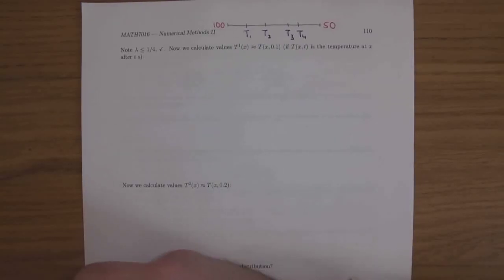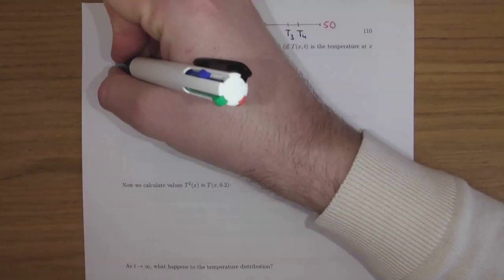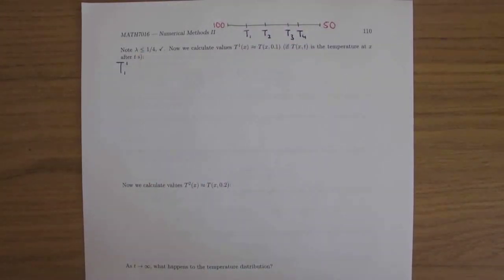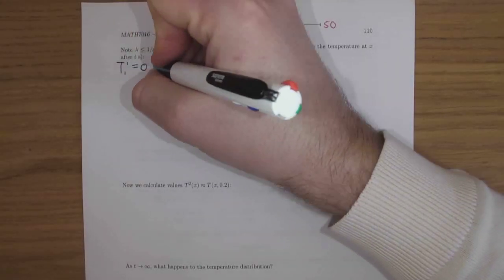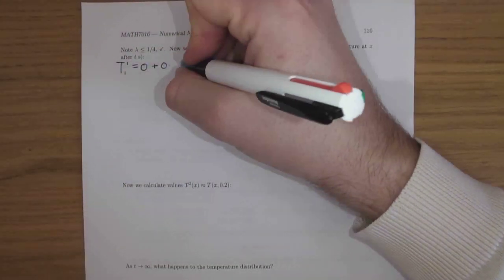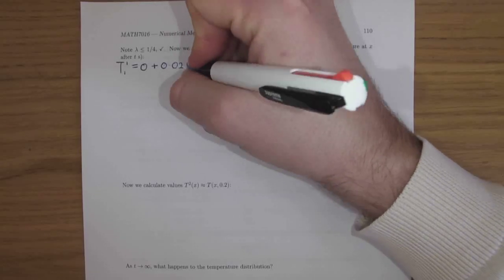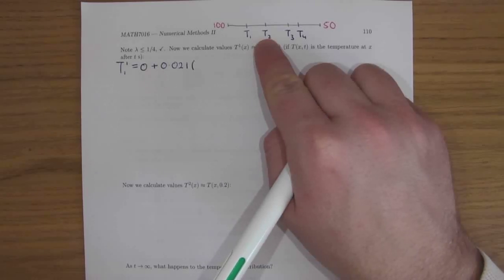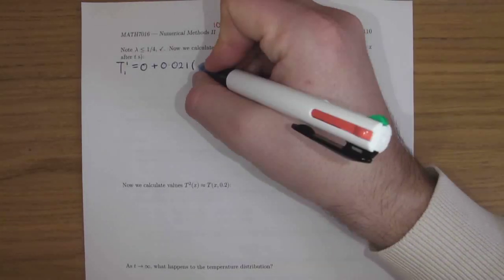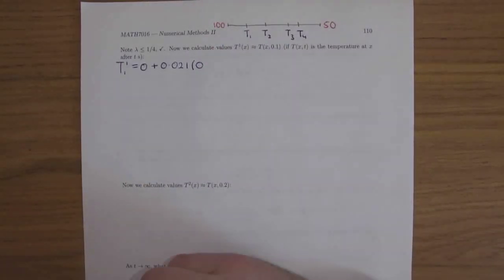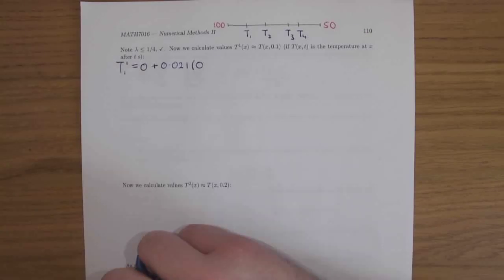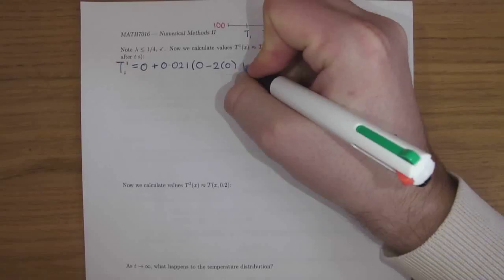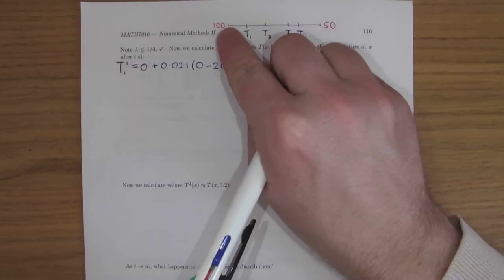So the next one I'm looking at is T1, 1 for distance, 1 for time. The initial temperatures of all of them is 0, so this is equal to 0 plus lambda, which I'm approximating as 0.021. And then what goes in here is the next temperature over, which is T2, and the previous value of T2 is 0, because we said we're starting them all at 0. I might write something about that above. Minus twice the current value, which is also 0, plus the previous temperature in terms of distance, which is 100.